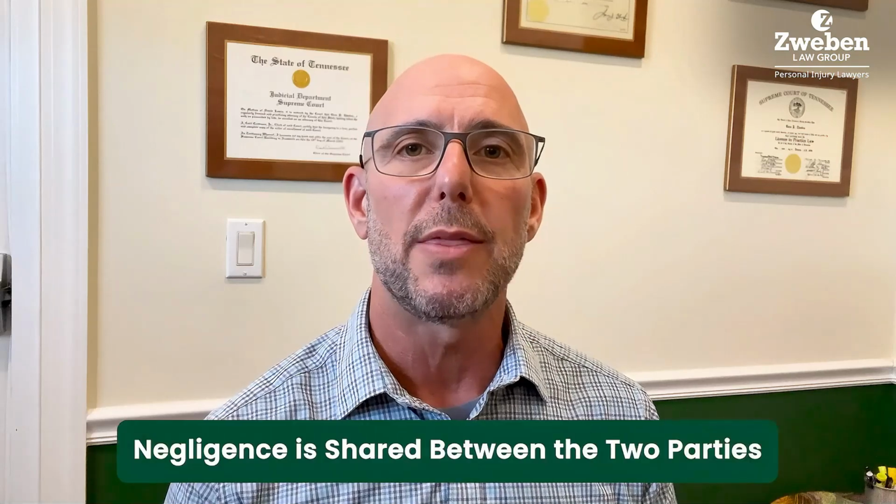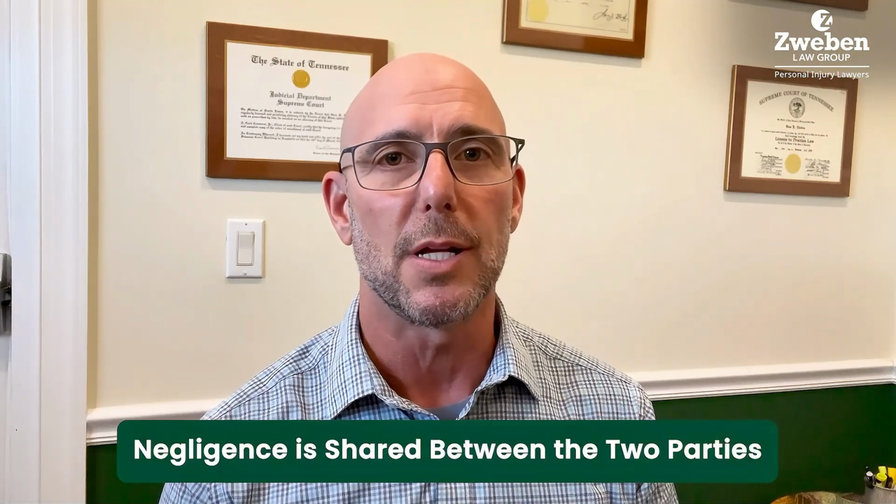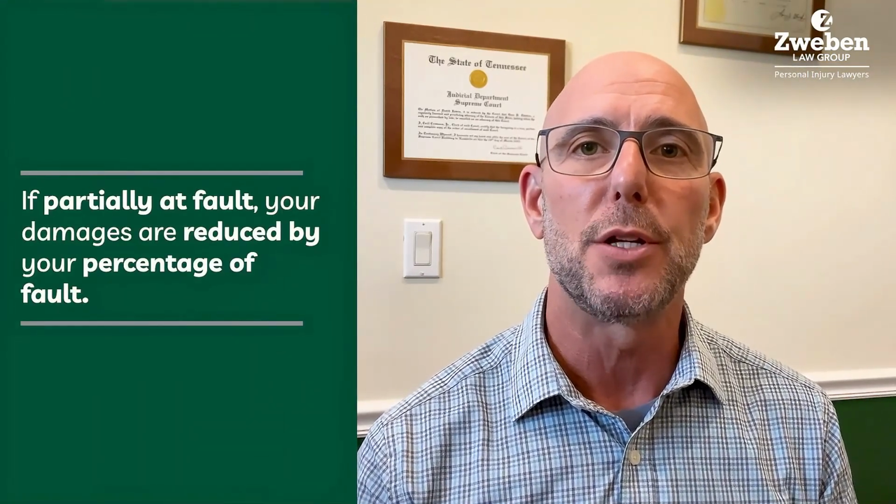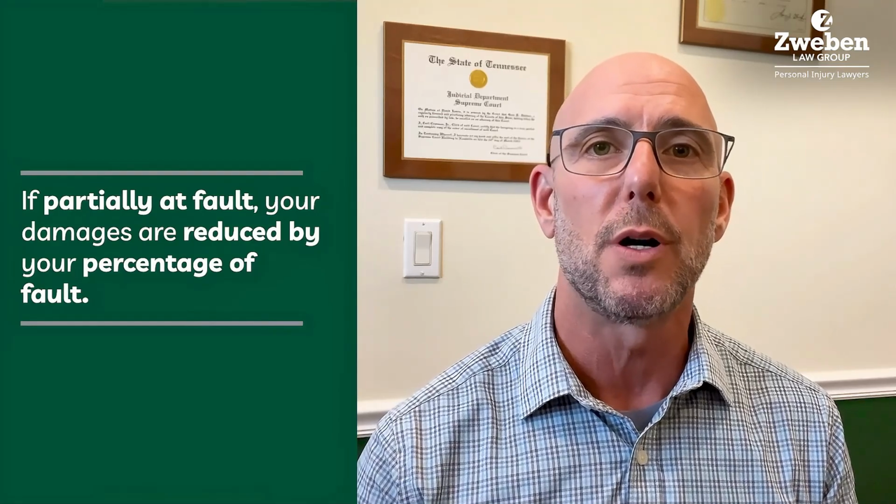In Florida, we are a comparative fault state, but it recently changed. It used to be considered a pure comparative fault state, but it's now a modified comparative fault state. That means that in Florida, you basically weigh the negligence between the two parties. For instance, if you were partially at fault for an accident, but another party was partially at fault, your claim for damages is still valid, but it would be reduced by the percentage of fault you had in contributing to the accident.